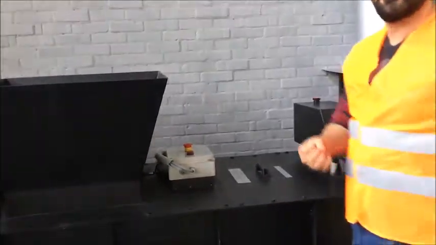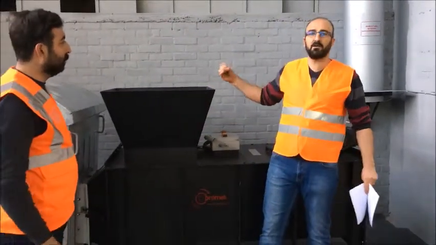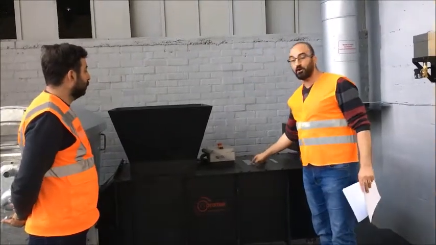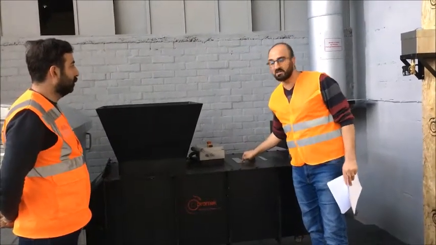Did you hear the sound of the compactor? This is a warning to any other person closer to the compactor. As I told you, there are some warnings on this compactor.